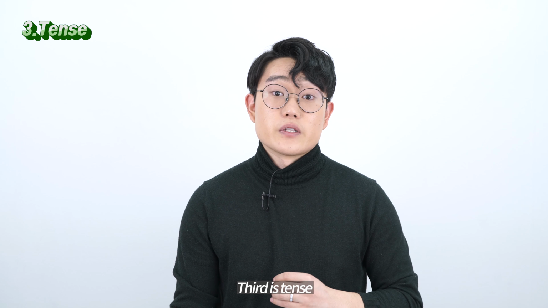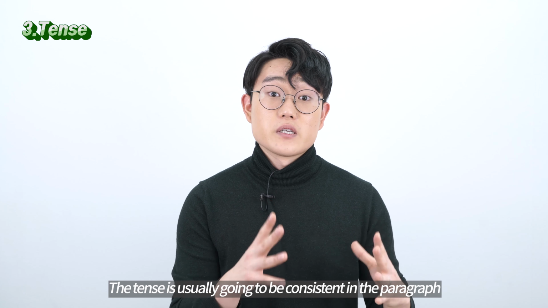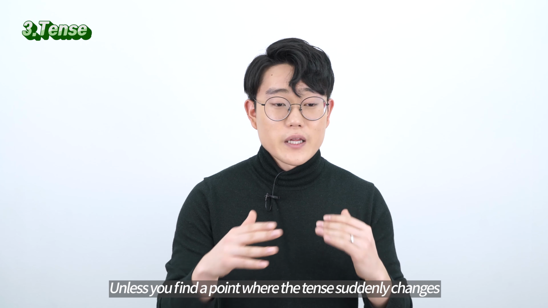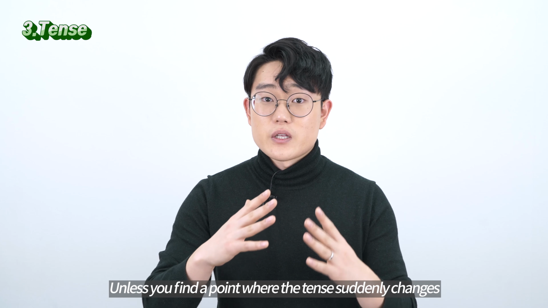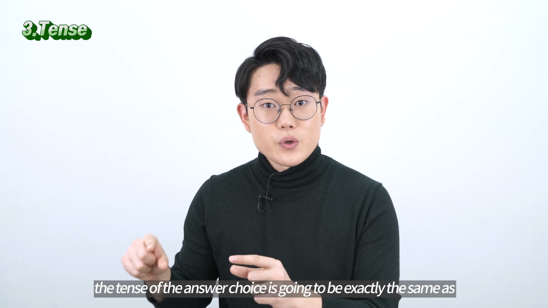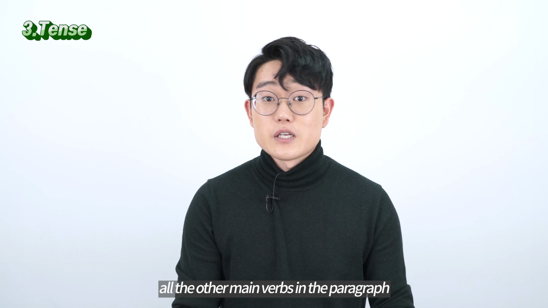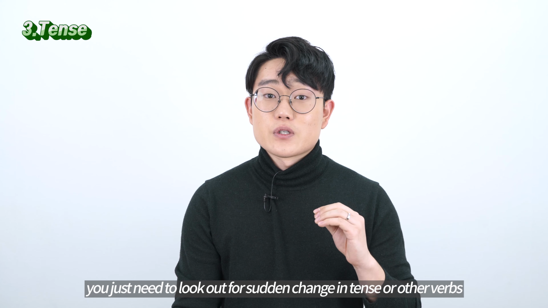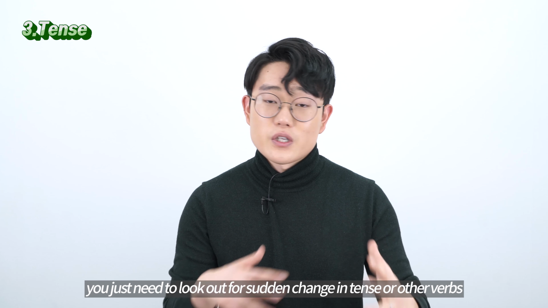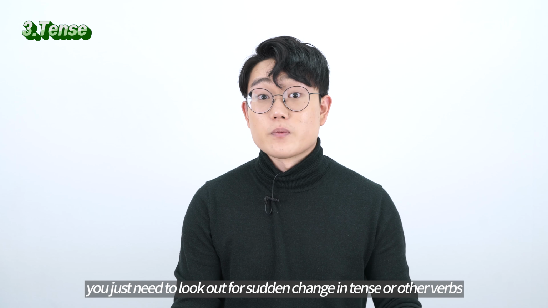Third is tense. The tense is usually going to be very consistent in the paragraph. And unless you find a point where the tense suddenly changes, the tense of the answer choice is going to be exactly the same as all of the other verbs in the paragraph. And so this is a simple one. You just need to look out for a sudden change in the tense of other verbs.